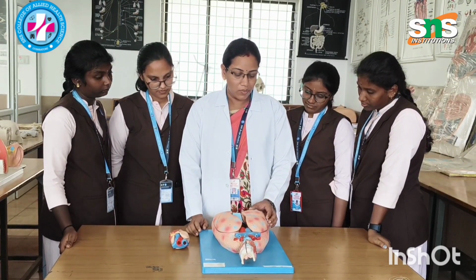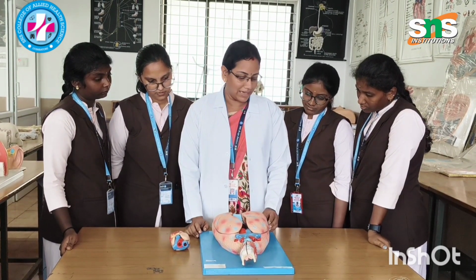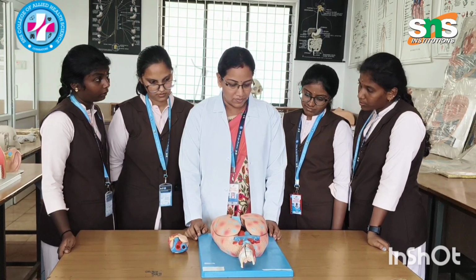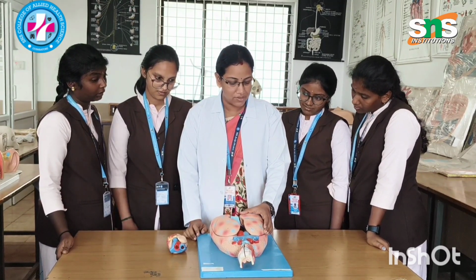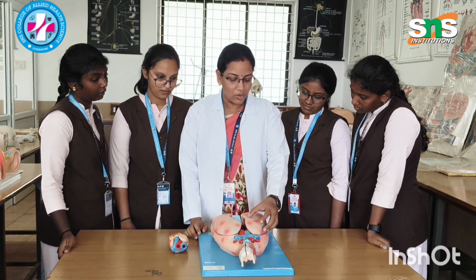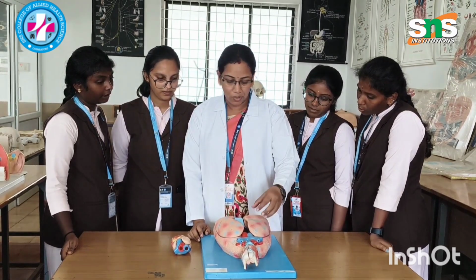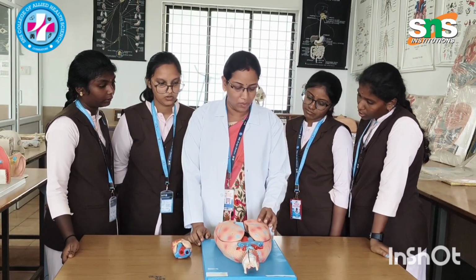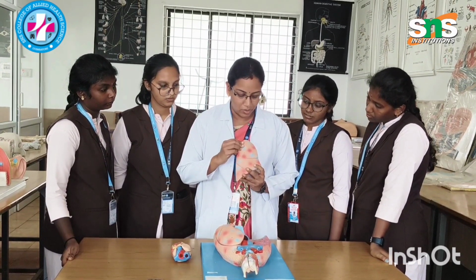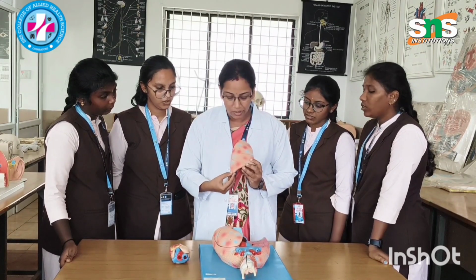Okay. So, what are the fissures of the right lung? How we are making the fissures of the right lung is based on the lobes. So you have upper lobe, middle lobe and lower lobe. So it has three lobes: upper, middle and lower lobes.